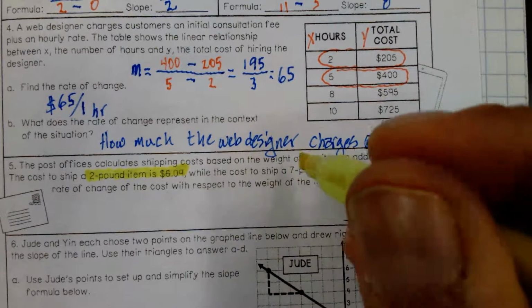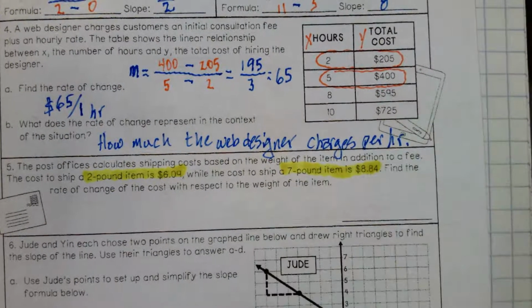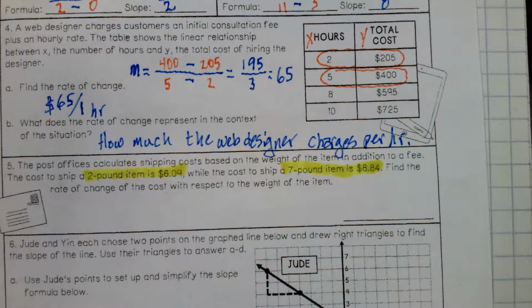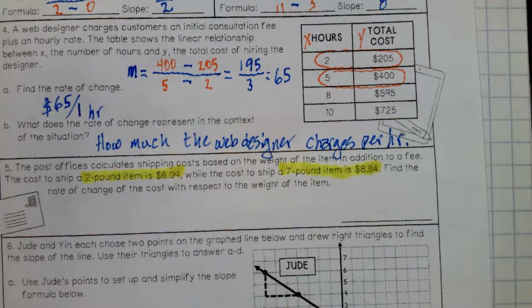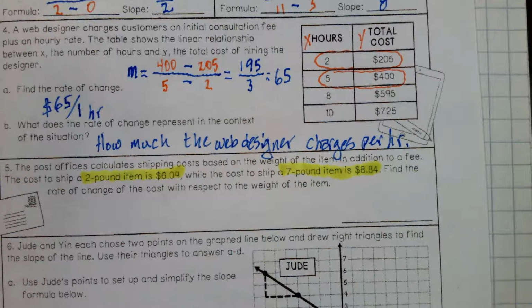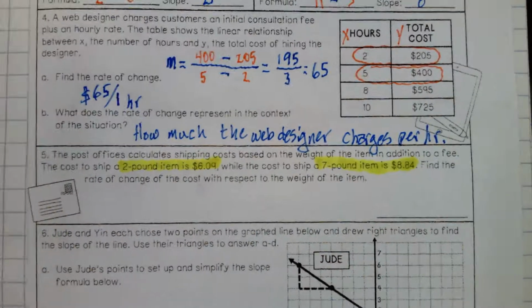While the cost to ship a 7-pound item is $8.84. Okay? Make sure you're writing this down. Find the rate of change of the cost with respect to the weight. So X is the weight and Y is the charge. So again, this is going to be dollars per pound, it looks like.